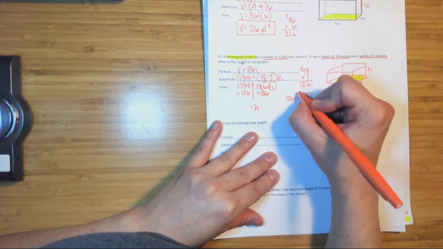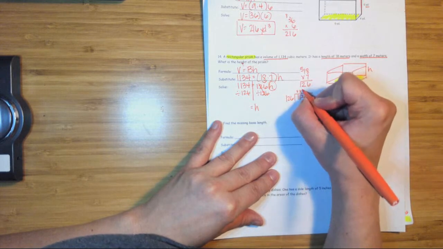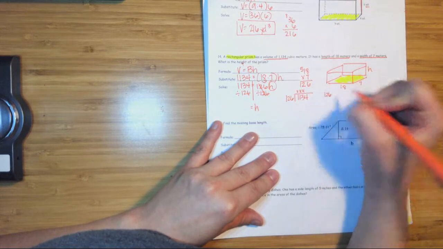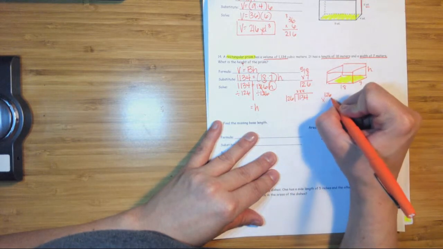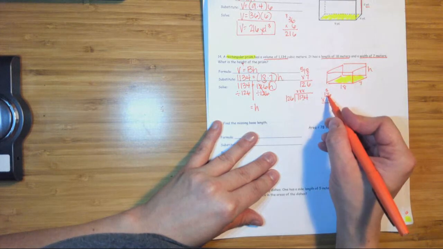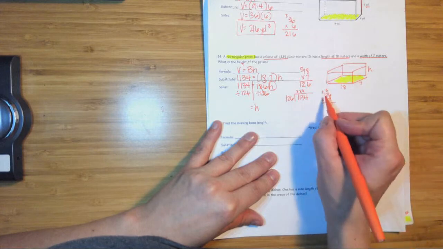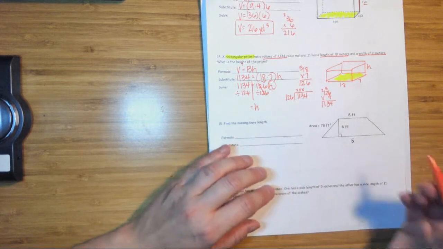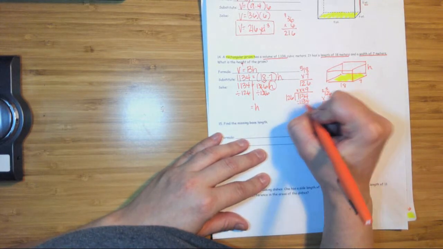So will 126 go into 1? No. 11? No. 113? No. It will go into 1,134. We just have to figure it out. That's pretty big, so I'm going to try times 9. 9 times 6 is 54. 9 times 2 is 18, plus 5 is 23, and 9 times 1 is 9, plus 2 is 11. So right there it goes in exactly 9 times, so 1,134 minus 1,134 is 0.